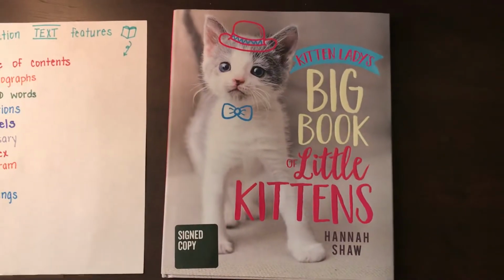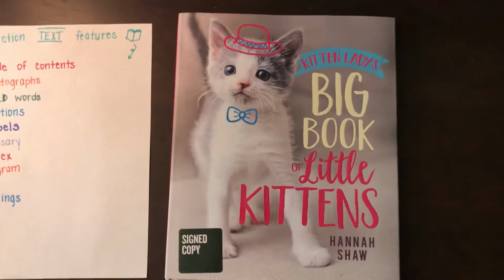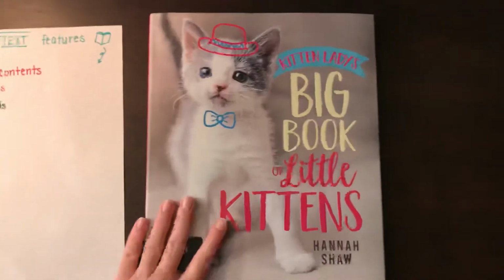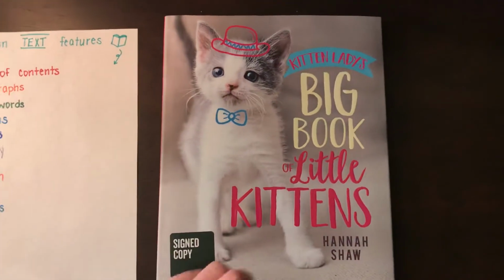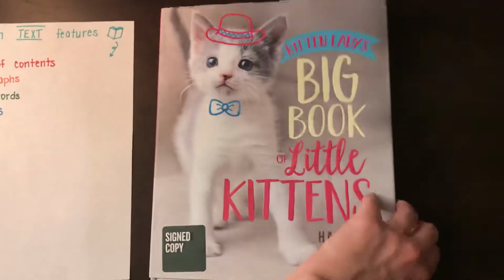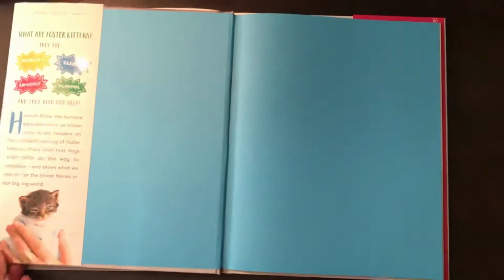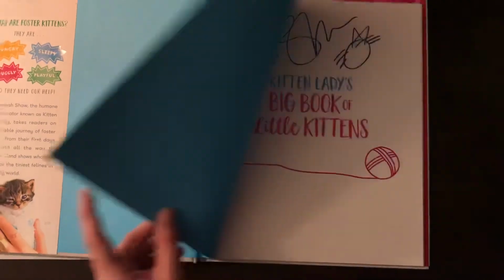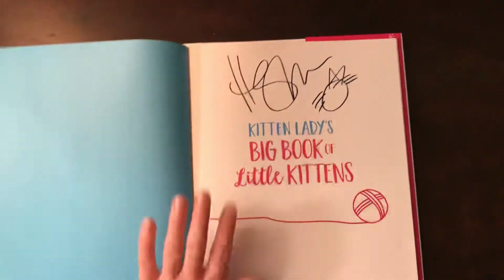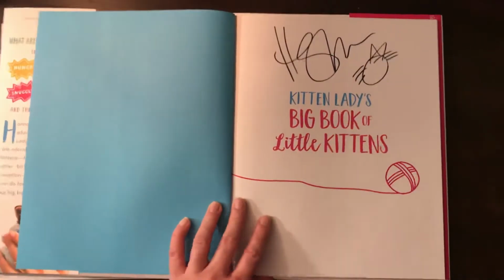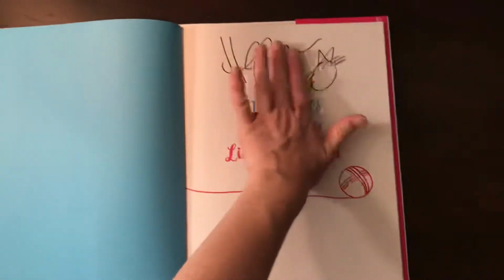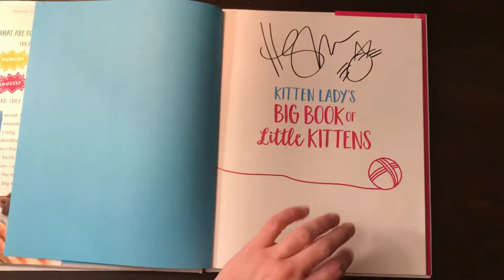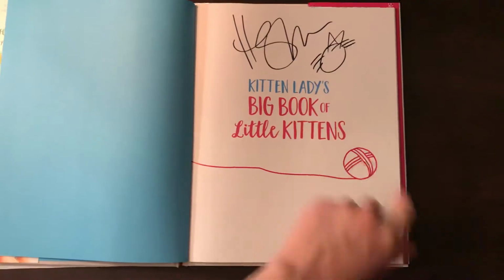It is Kitten Lady's Big Book of Little Kittens. I am so excited. This book is by Hannah Shaw, wonderful author. And if Hannah Shaw is currently watching this read aloud, I just beg you to let me keep this up until all the COVID stuff is over, because I really want to read this book with my kids. So I actually got the autographed version, so I was really excited about that. She even drew a nice little kitty cat.